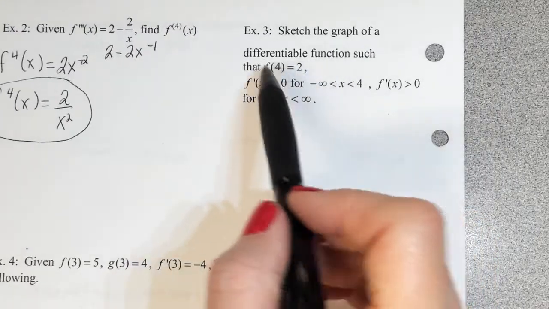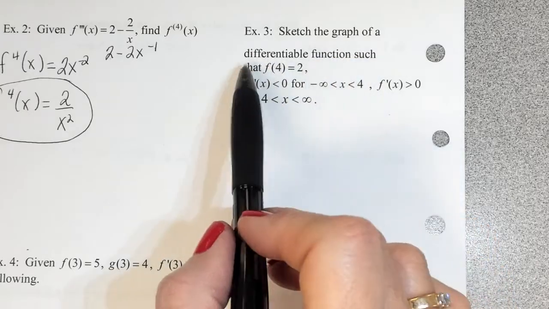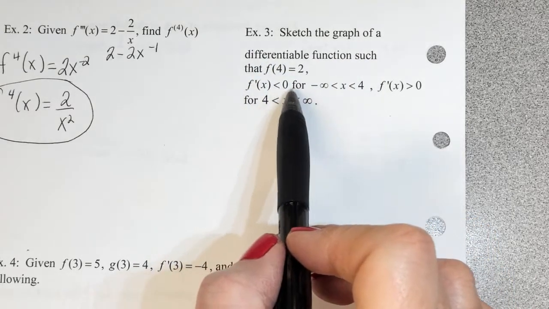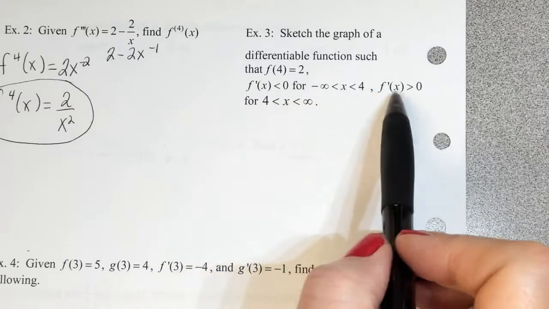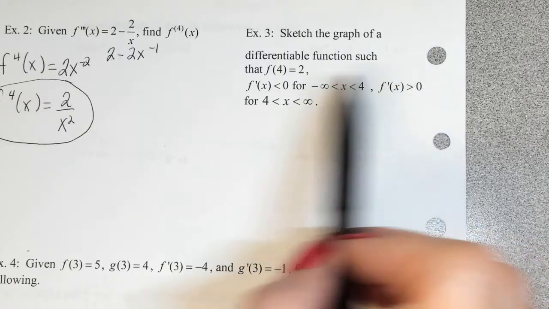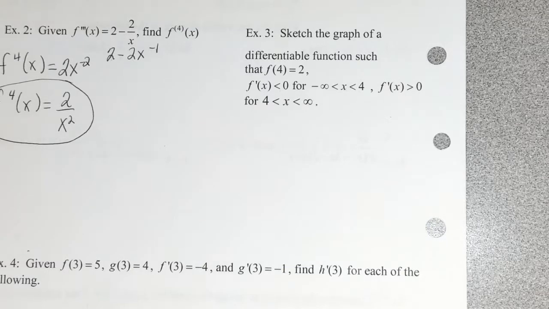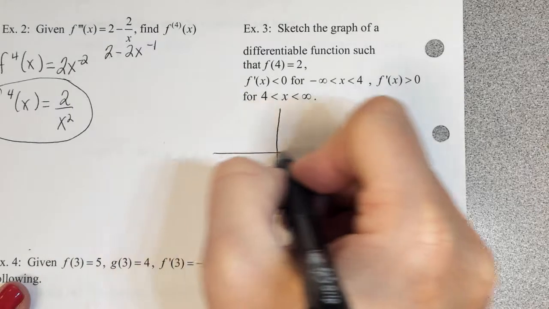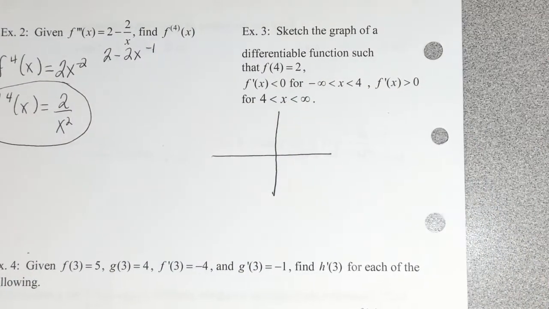Let's look at example 3. It says, sketch the graph of a differentiable function such that f of 4 equals 2. f prime of x is less than 0 for negative infinity less than x less than 4. f prime of x is greater than 0 for 4 less than x less than infinity. On a problem like this, we're trying to sketch. Is there anything you would know at this point about what the graph would look like of this function?